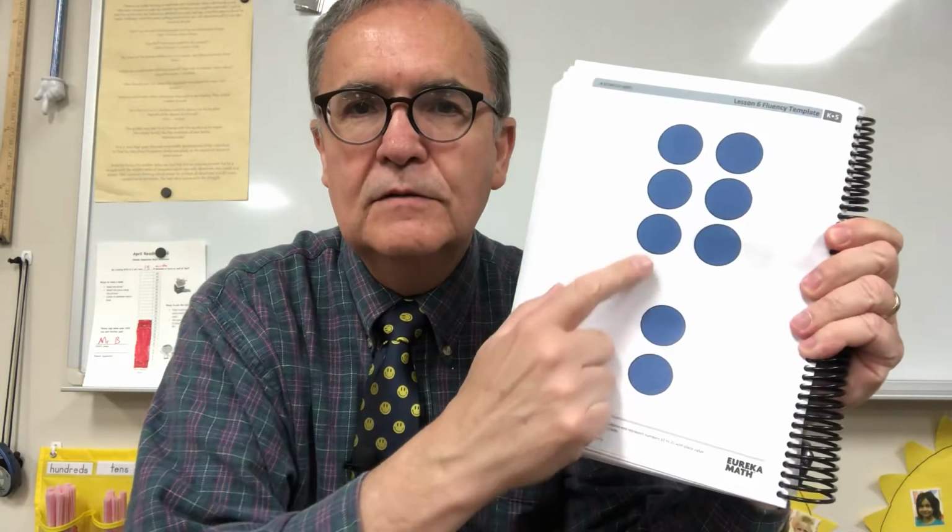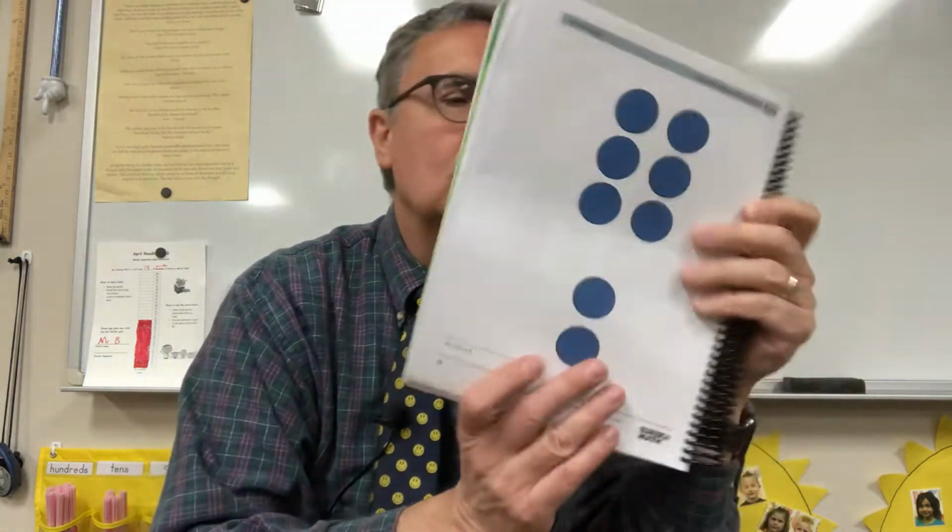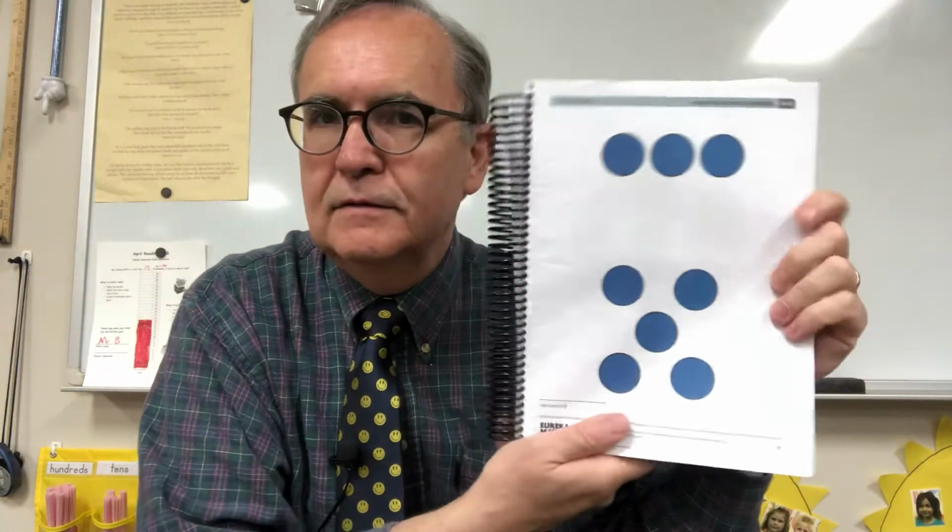Make some other groups like this one. This one's very obvious what they want us to do. How many dots? 1, 2, 3, 4, 5, 6, 7, 8. And what do we got? Up here we got a group of 6. And down here we got a group of 2. 6 and 2. All right.